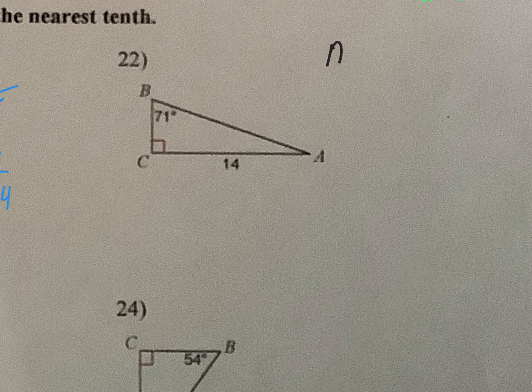So again, to find angle A, we're going to do 90 minus 71, giving us 19. All right, then you want to find C, so you want to find the hypotenuse? Okay, so I heard hypotenuse first. So we have adjacent and hypotenuse, meaning cosine.